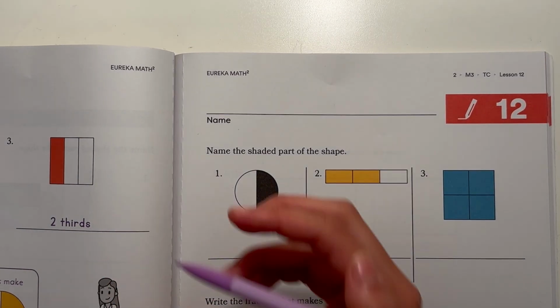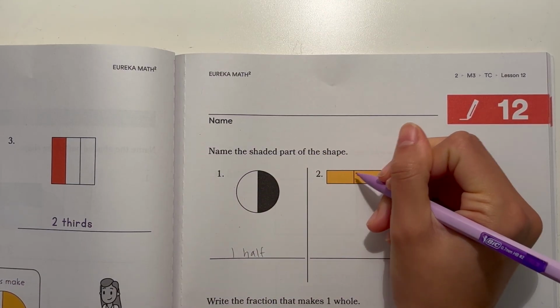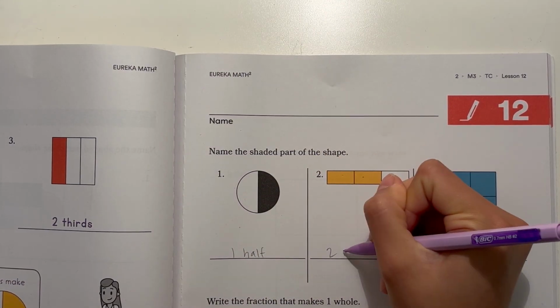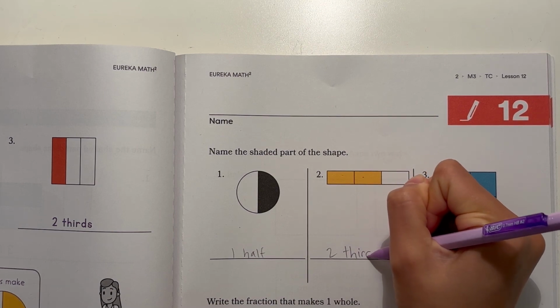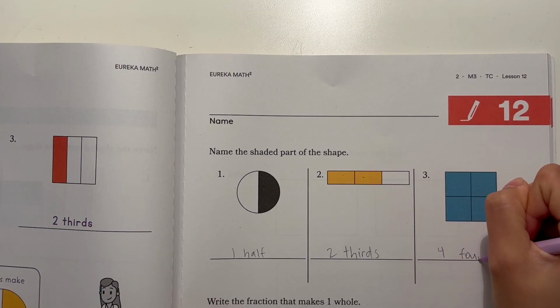Alright, name the shaded part of the shape. So number 1, this is 1/2. Number 2, this is 2 out of the 3 pieces, so that's 2/3. And number 3 is 4 out of the 4 pieces, so 4/4.